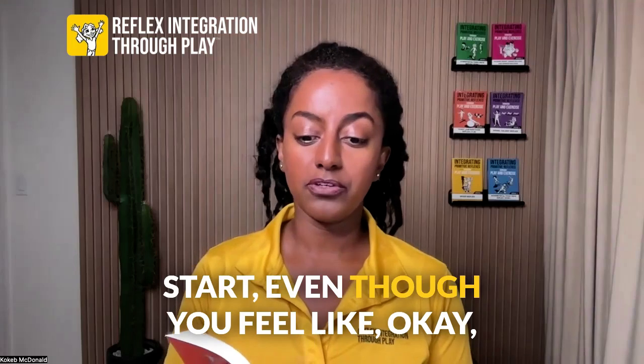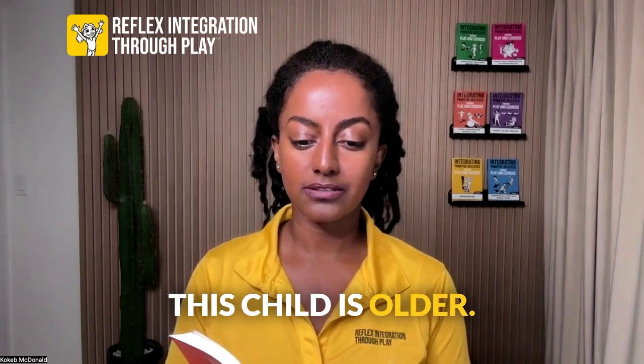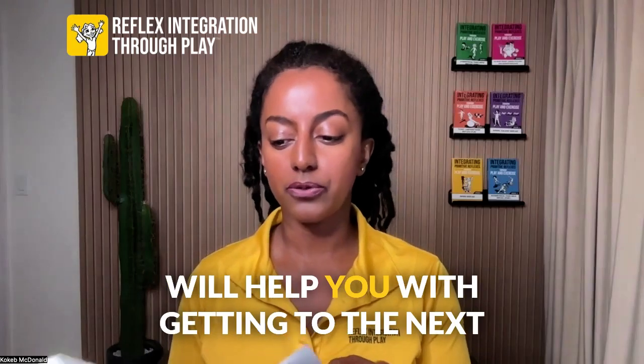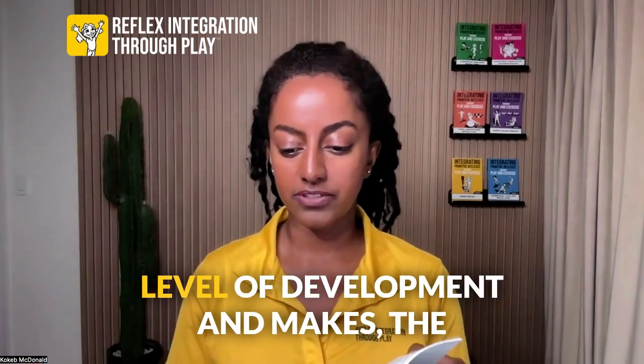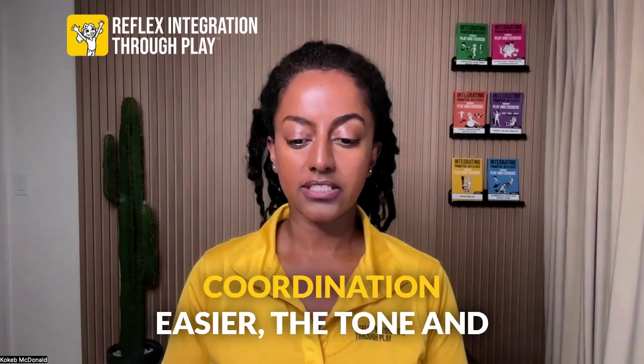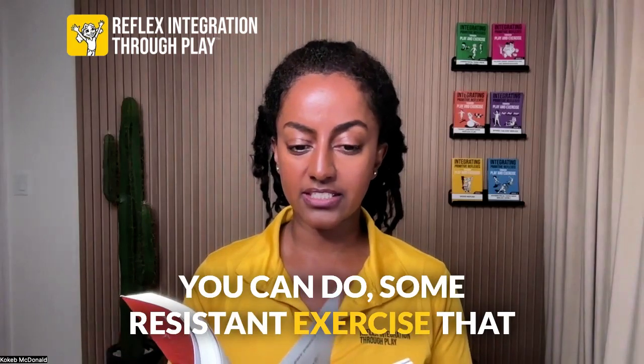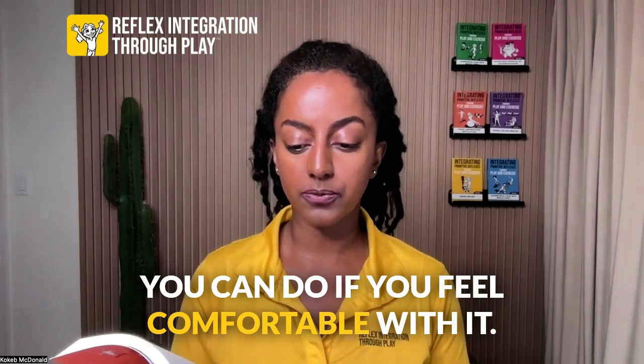And if there's tension in the shoulder and then weak neck and head control, that's something that you might need to start with. Even though you feel like, okay, this child is older, do I really need to work on head control? Yeah, I think you should, because it will help you with getting to the next level of development and makes the coordination easier, the tone and everything that you want to work on. So you can do some resistance exercise if you feel comfortable with it.